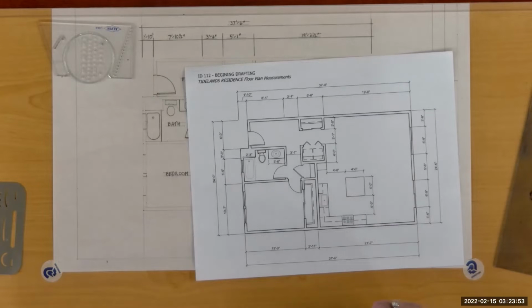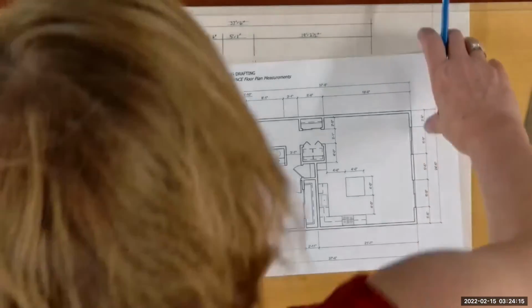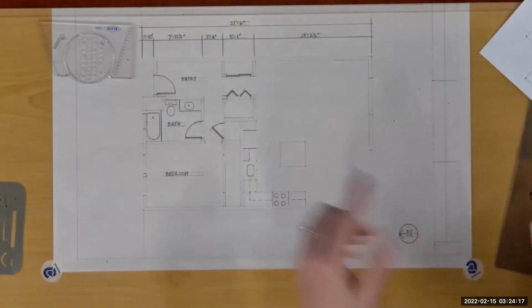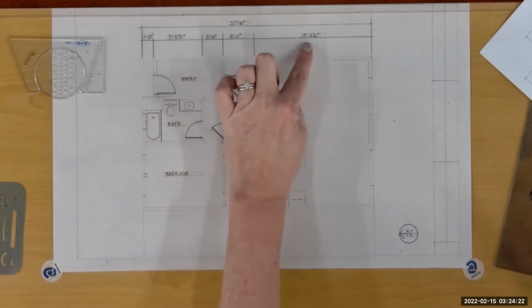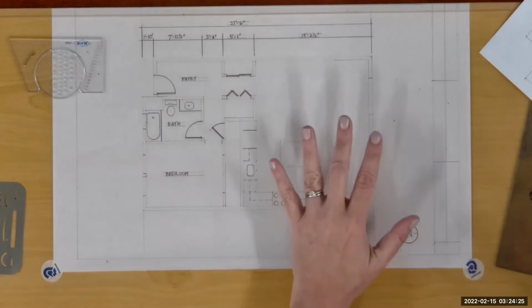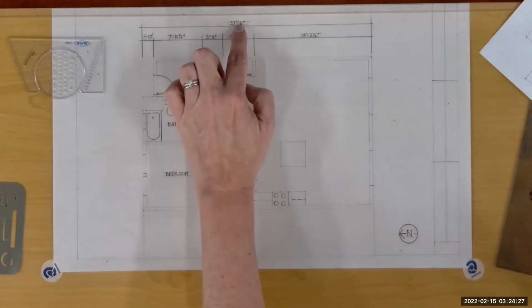Yep. Now here's the way you check and make sure that you're right. Grab a piece of scratch paper and double check your math. Because we subdivided this. So all of these measurements together, if we did them right, need to add up to this.